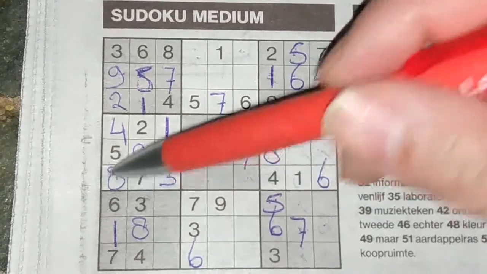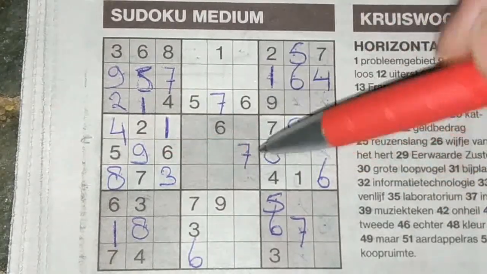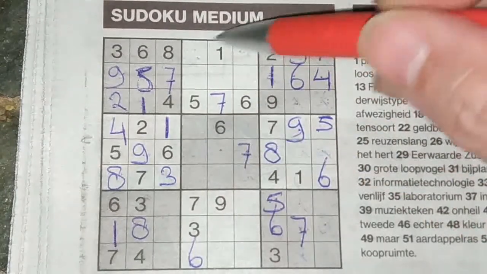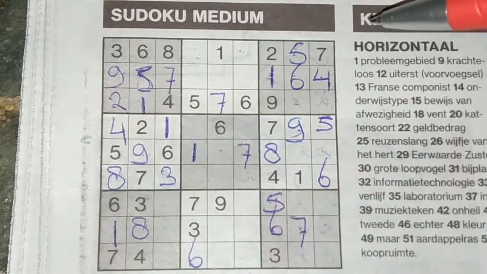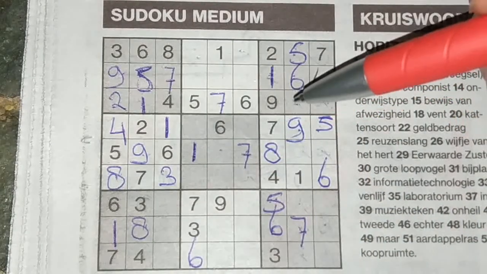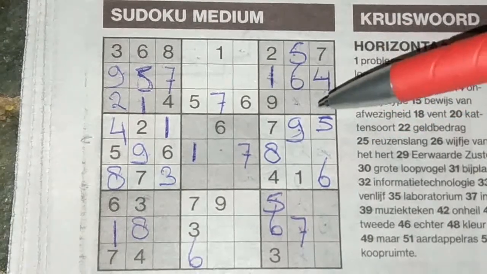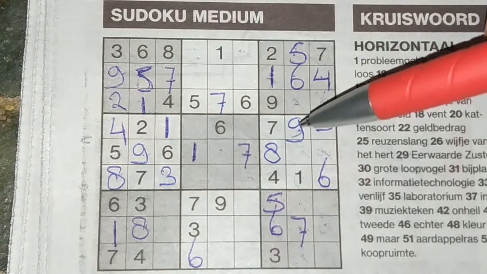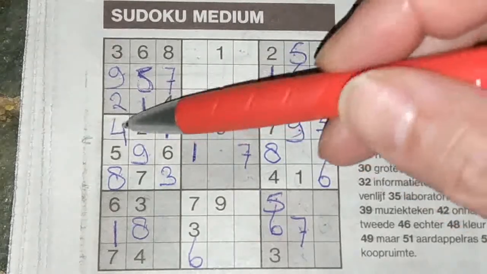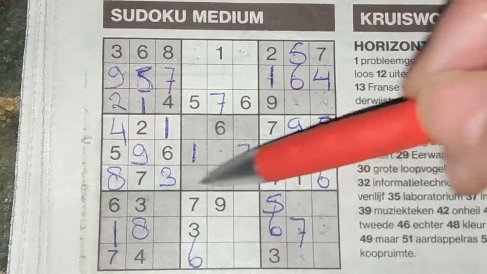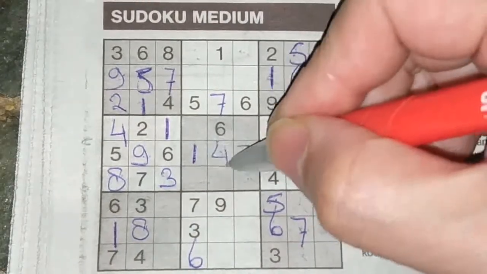1 in this row, 1 in that row. So in the middle row, the only 2 places for a 1 is here or there, but I see here a 1, so no 1 there. 1 should be here. Then 4 in this row, 4 in that row, so in the middle row, the only place for the 4 should be here.